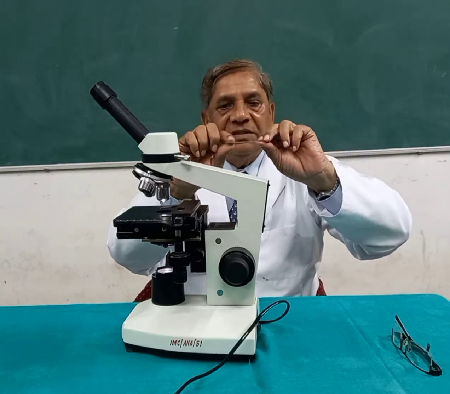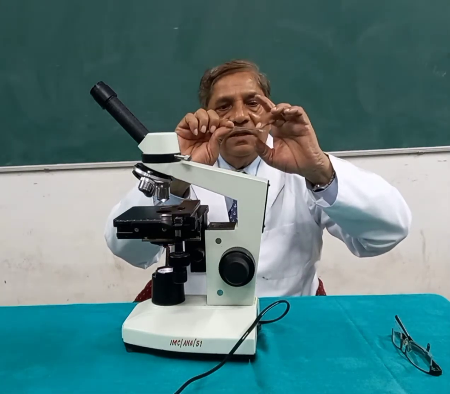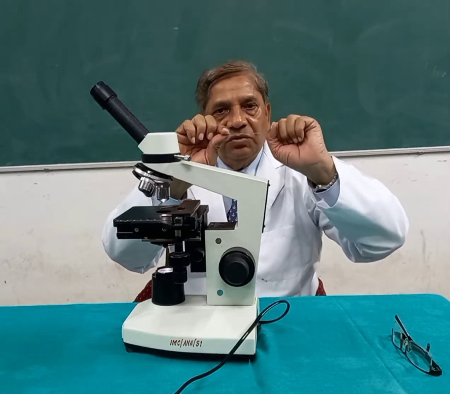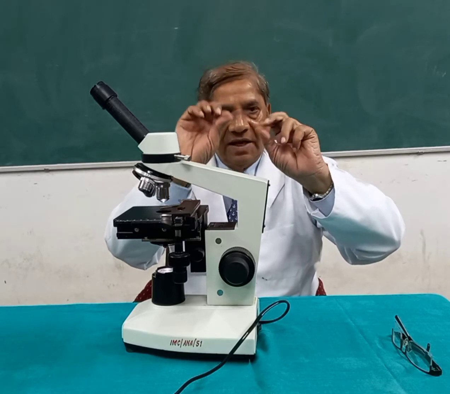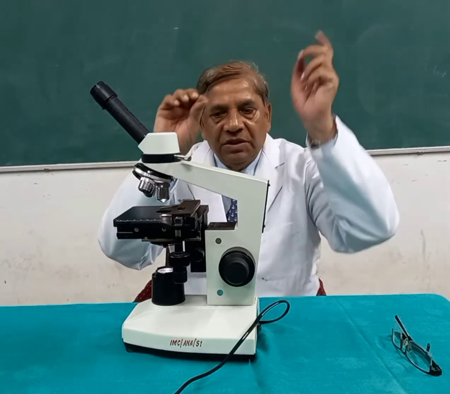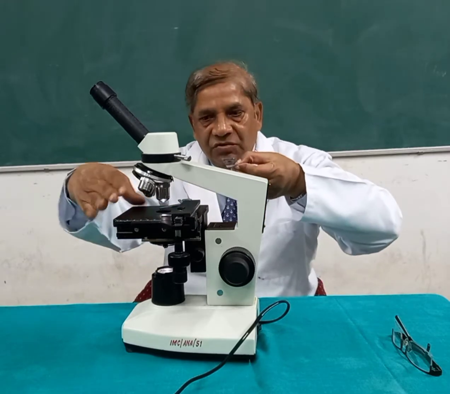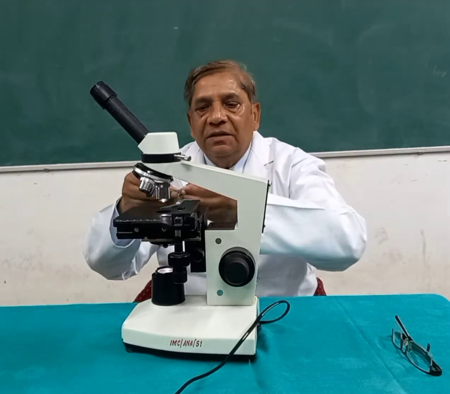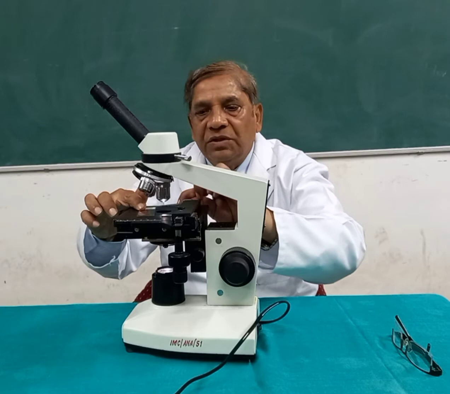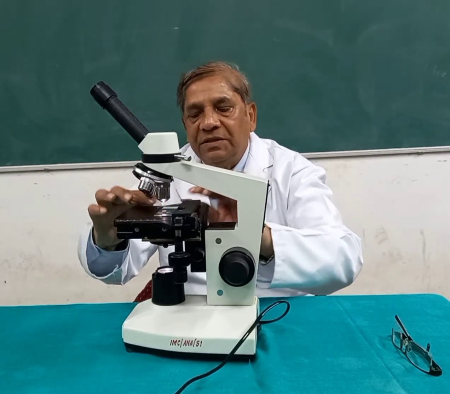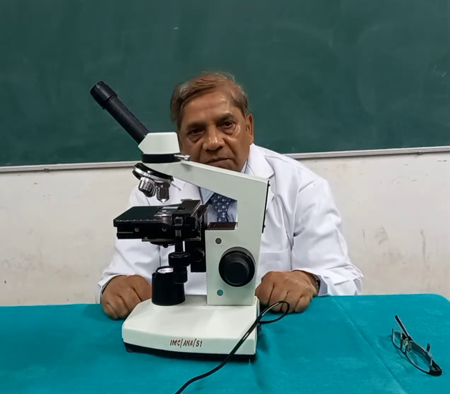If your slide does not have this label, then touch the margin of the cover slip, and you will come to know which side of the slide has the cover slip. Put the cover slip upward and put it onto the stage. I have told you in the last video that this is the stage where you can put this slide with the help of the clip. There are clips, and with the clips you can hold this slide.